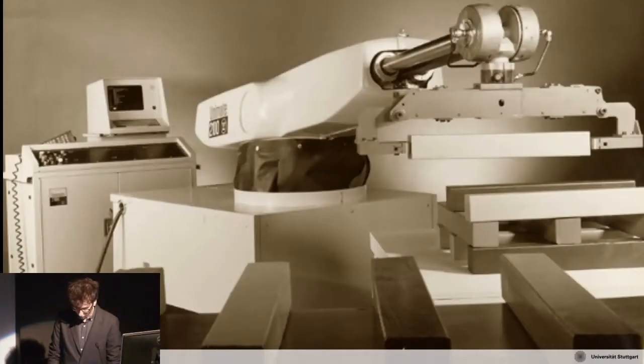And also at around the same time, what are called anthropomorphic mechanical arms were developed, because they had, compared to the CNC machines, very specific advantages.